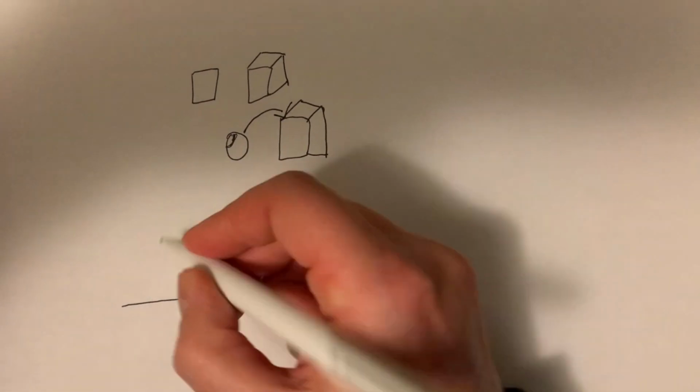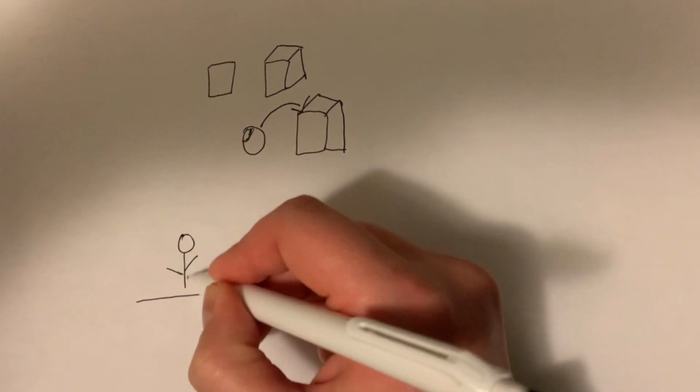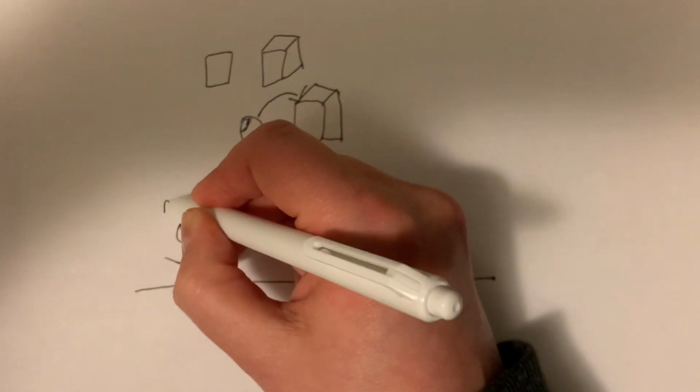Hey there! So today I wanted to take you through the steps of how I started my portfolio project.